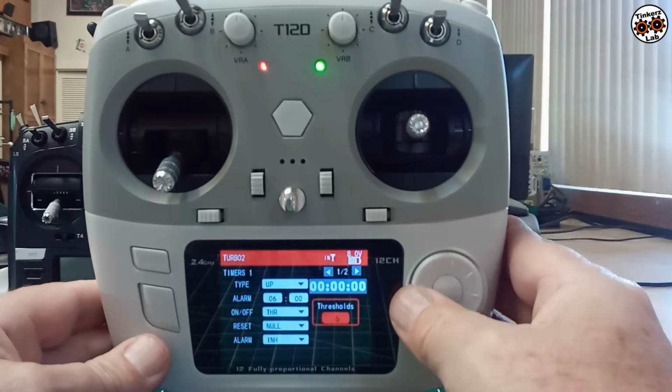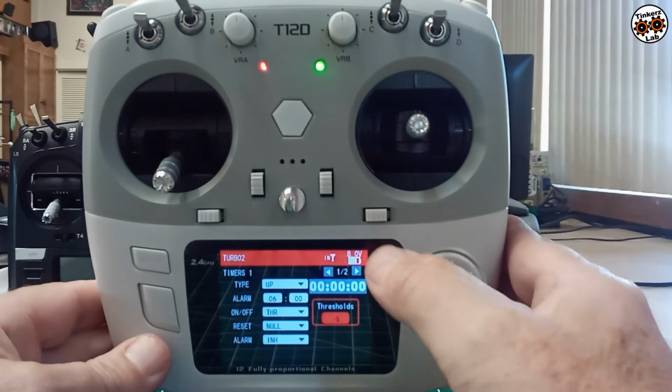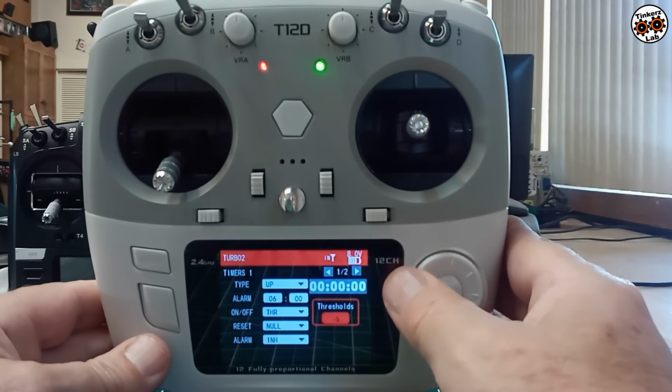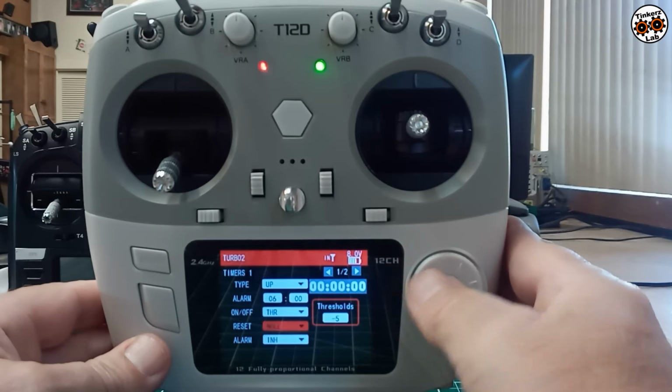So 0 would be 50% throttle. I want to set 5 below that, so that's a minus 5. So I'm going to have to apply more than 45% throttle before my timer starts. That's what I want to do.